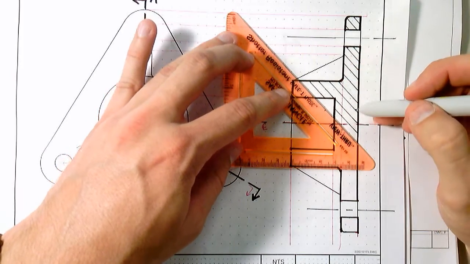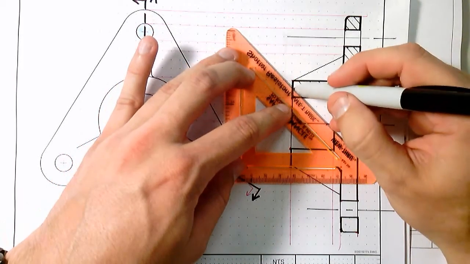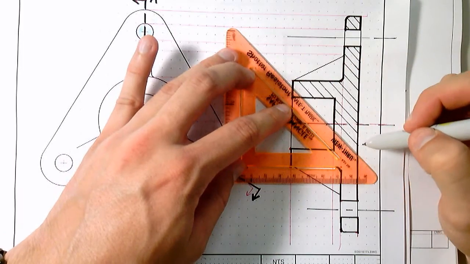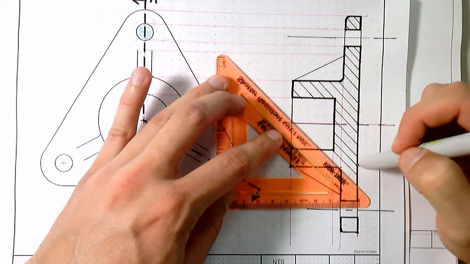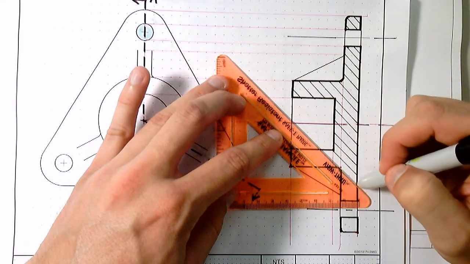This is where you want to be most careful, because if you don't pay attention, you'll hatch the wrong thing, and then you'll have to start over. Let's hope that doesn't happen.